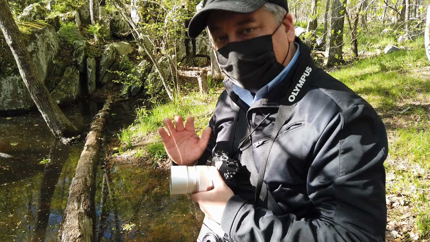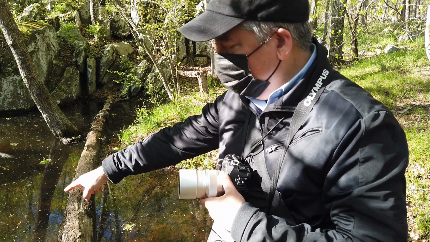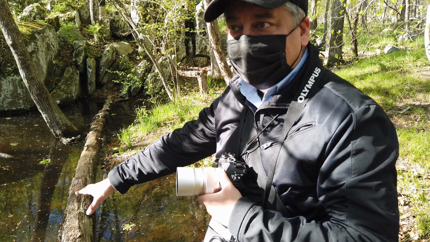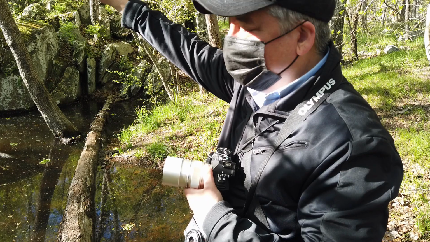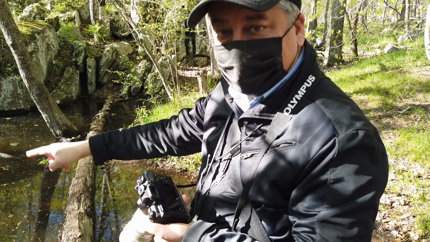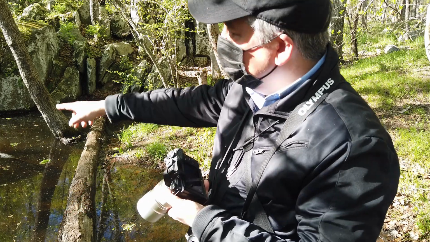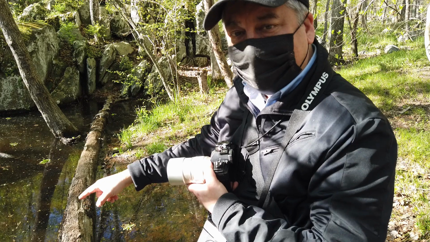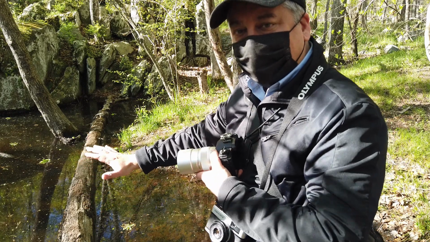But I need to lock the exposure to the pond so that it's not too dark, because if I lock focus up here, it'll also lock exposure. So I'm going to use the AEL button to lock exposure down here. Then all I have to do is focus on the trees up there, then take a picture back down here, and then that should be properly exposed.